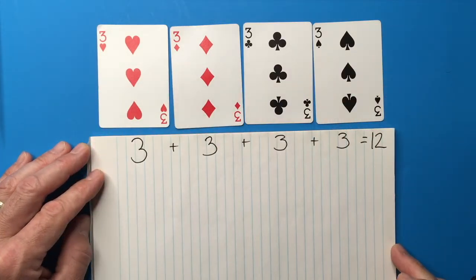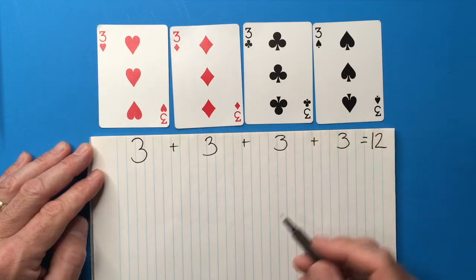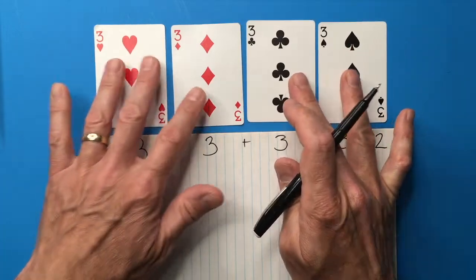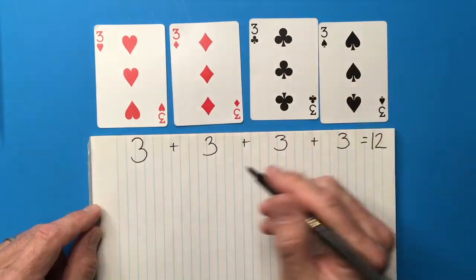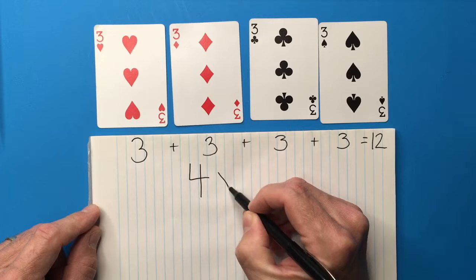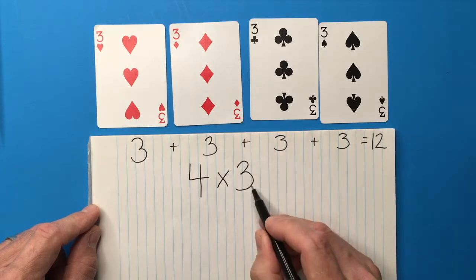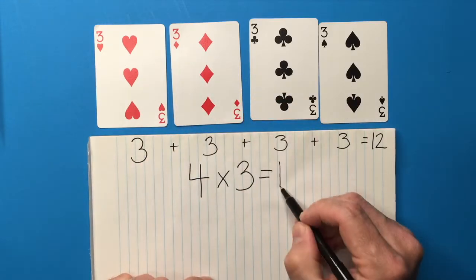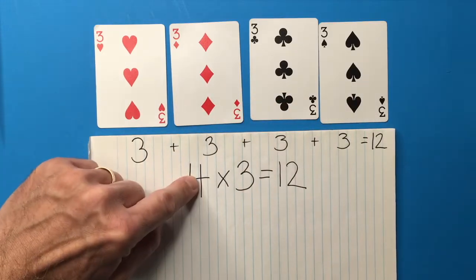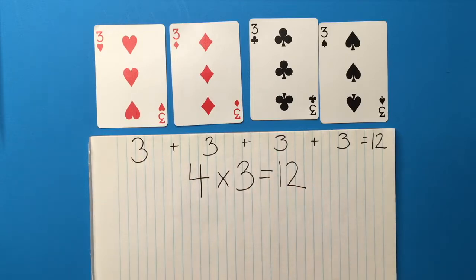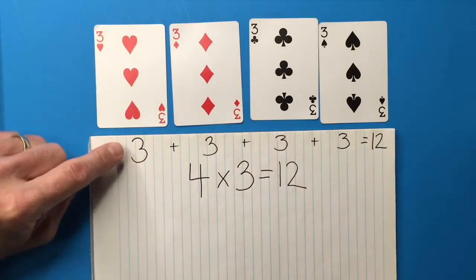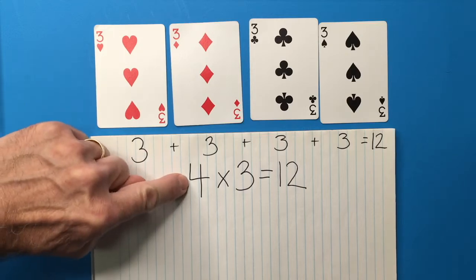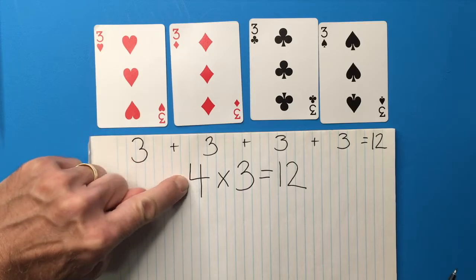I've got 12 altogether. But just like the nickels, you might say, well, how many cards do I have? They all have 3, which is important. They all have to be the same amount. So I've got 4 cards, and each card is worth 3. So 4 times 3 equals 12. Again, both of these say the exact same thing, just using different operations. This is using addition, which is that operation, and this is using multiplication, which is a different operation.